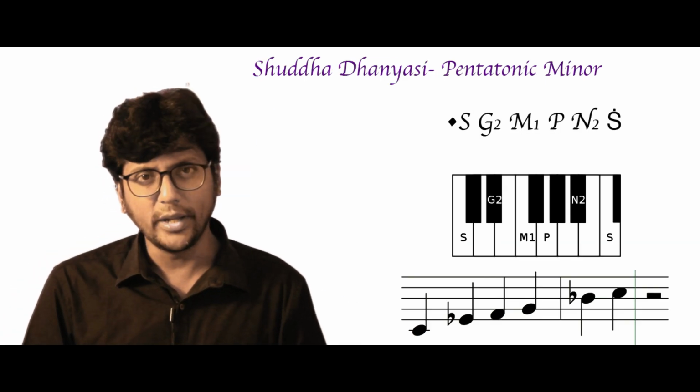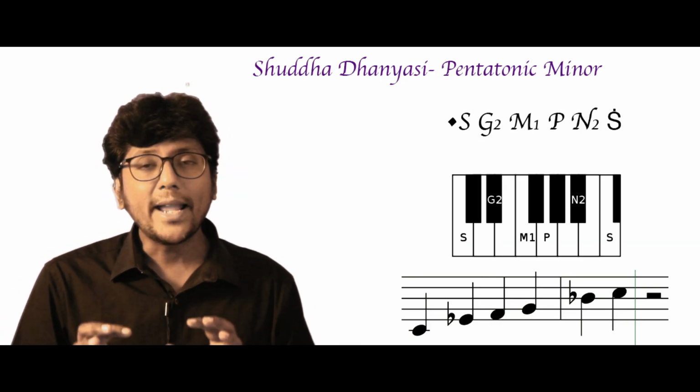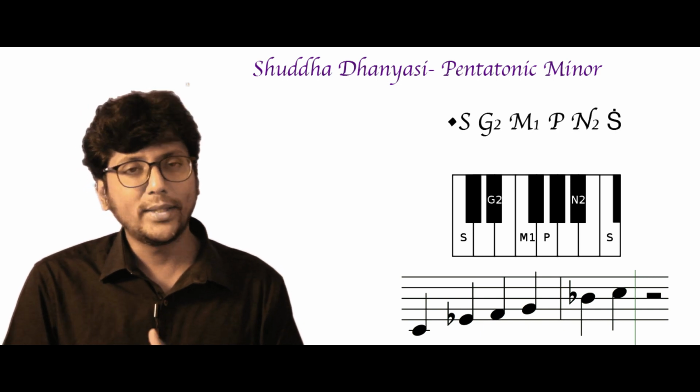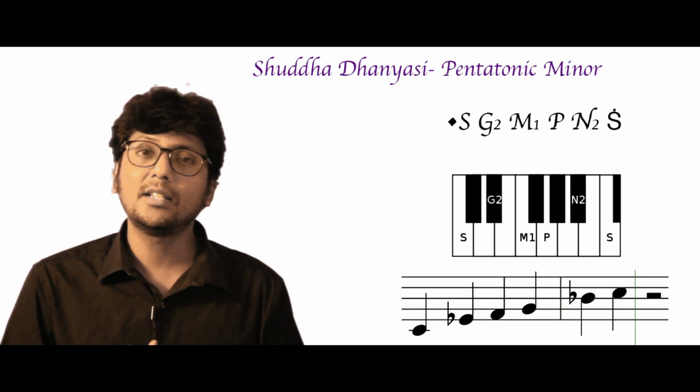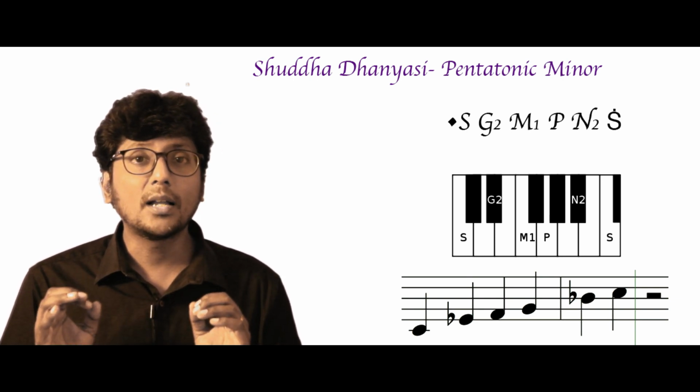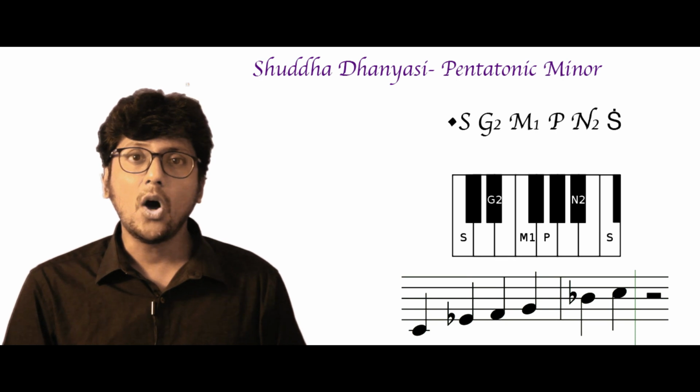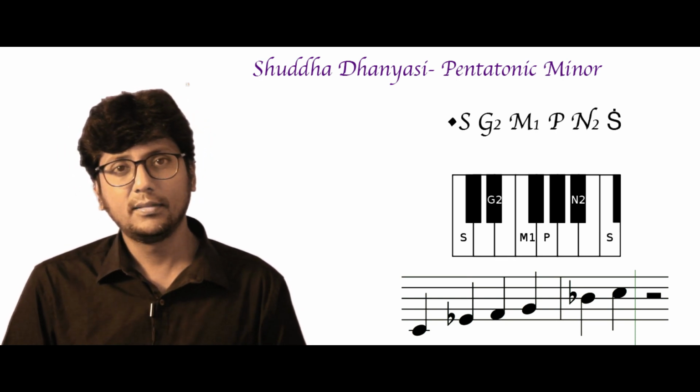The last one for today would be the minor pentatonic scale in Western music. The equivalent of that in Indian classical Carnatic music is ragam Shuddha Dhanyasi. Following are the notes of Shuddha Dhanyasi or the minor pentatonic scale.